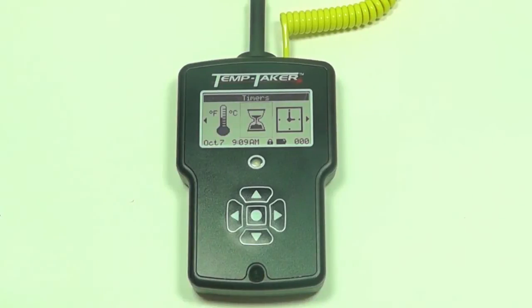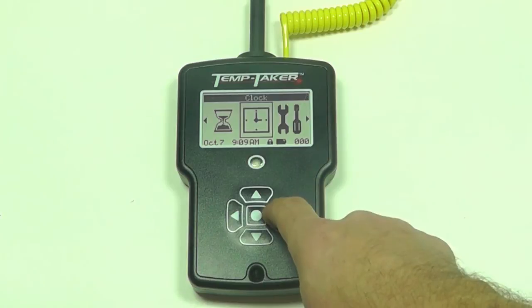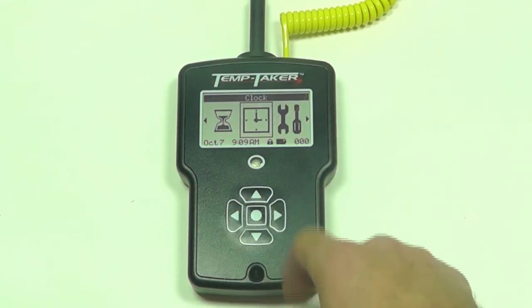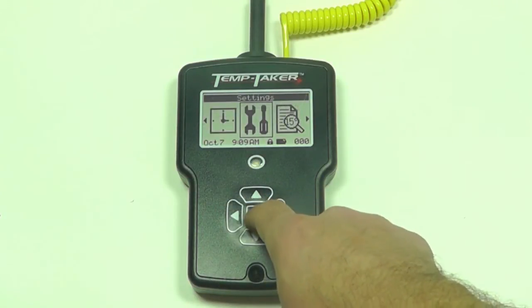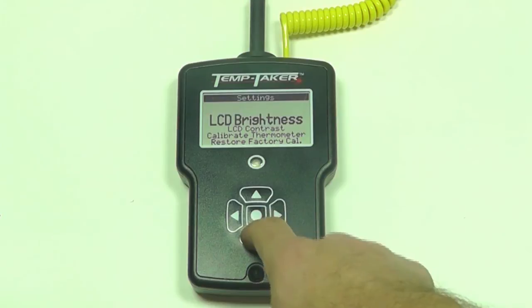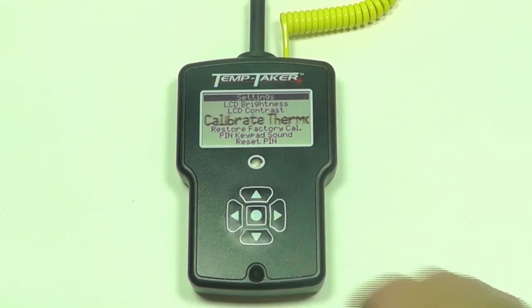Next is the Clock application, which gives you an easy-to-read date and time display. This display can be toggled to a 24-hour readout by pressing the right arrow key. The Settings application is where you can perform a variety of functions, including adjusting your Temp Taker's display brightness and contrast, as well as reset the calibration of your temperature probe, either manually or to factory defaults.